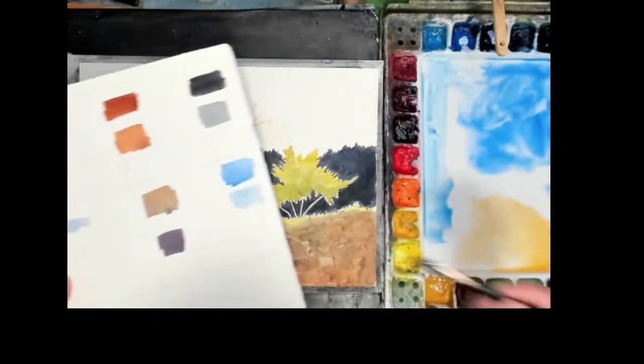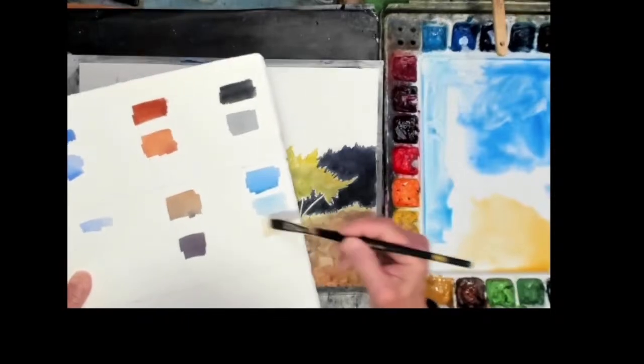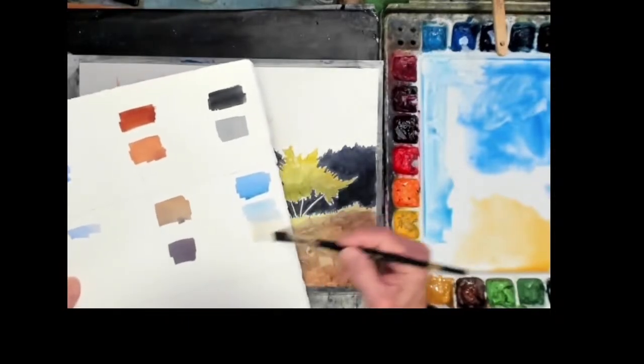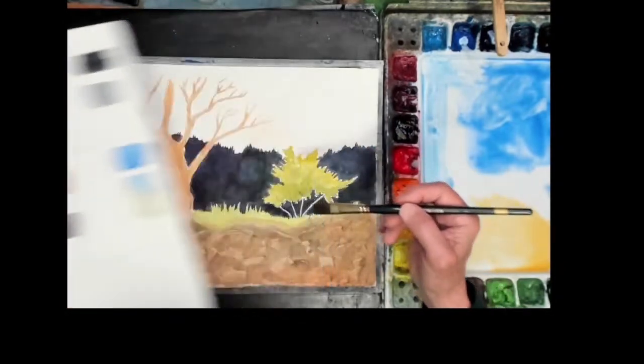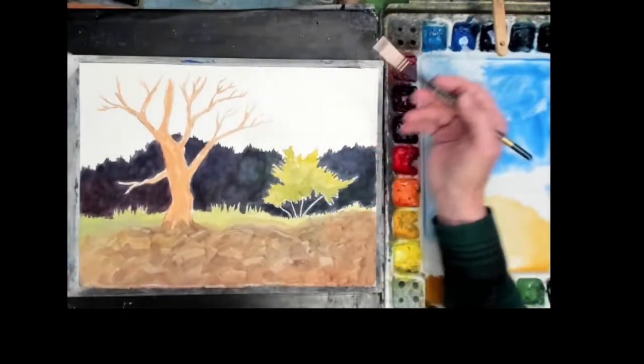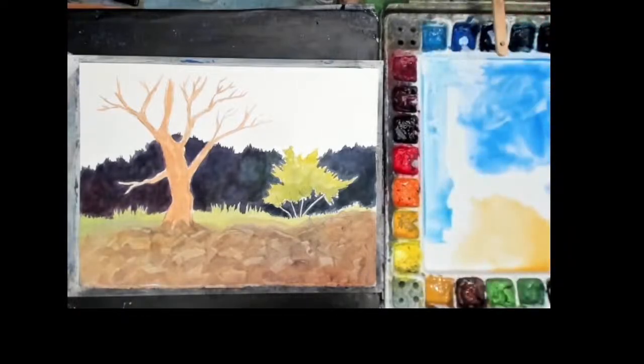Now here I'm also going to put a graded wash because I want to do a dark at the top and light at the bottom of the sky to give a little depth in the sky. Dark to light value in the sky. Not a flat value, but a dark to light value.